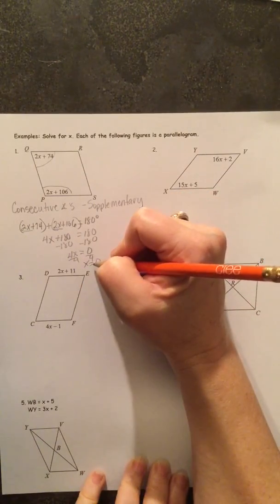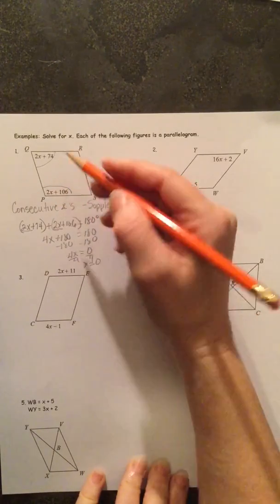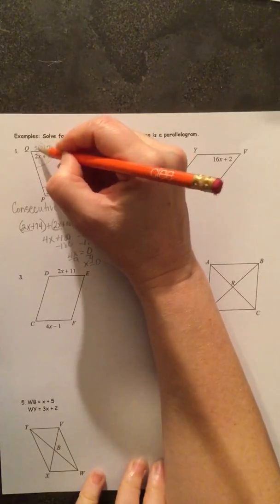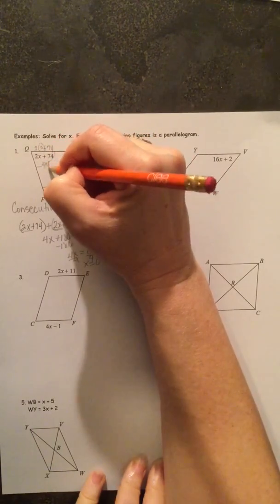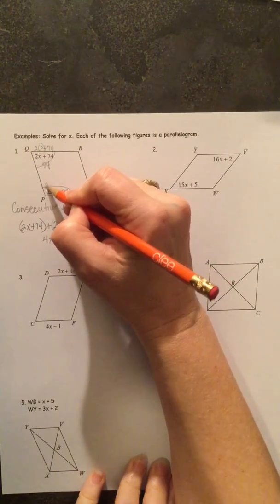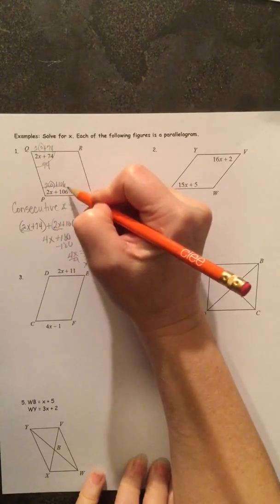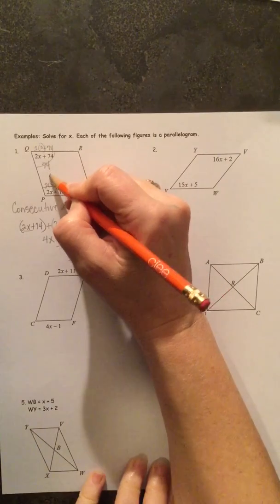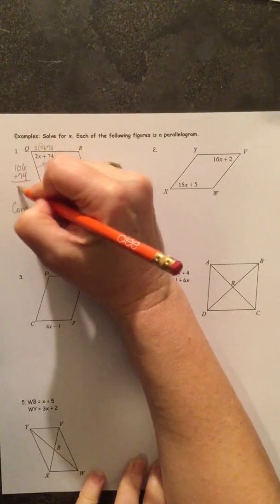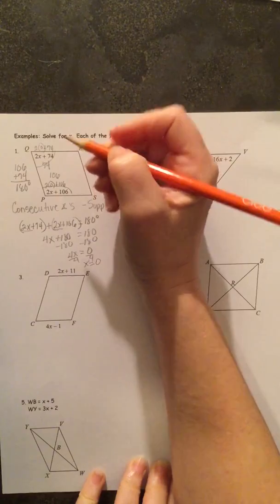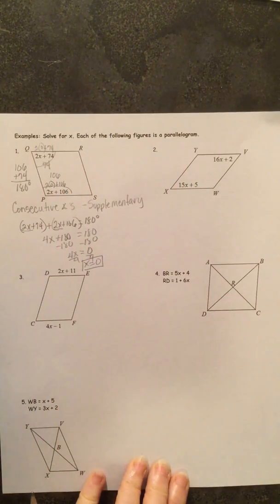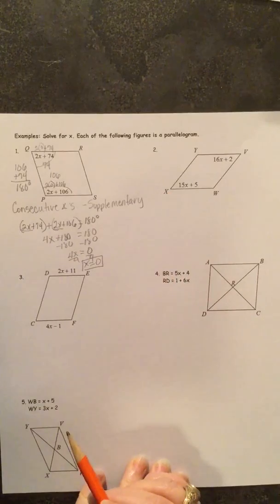Well, gosh, that's not a normal answer, but let's plug it in and see if it makes sense. If I have 2 times 0 plus 74, 2 times 0 is 0, which just gives me 74. Let's find the measure of angle P. 2 times 0 plus 106. If 2 times 0 is 0, I simply have 106. If I add 106 plus 74, that gives me 180 degrees, and x is 0 because that makes those consecutive angles supplementary. Let's look at our second example.